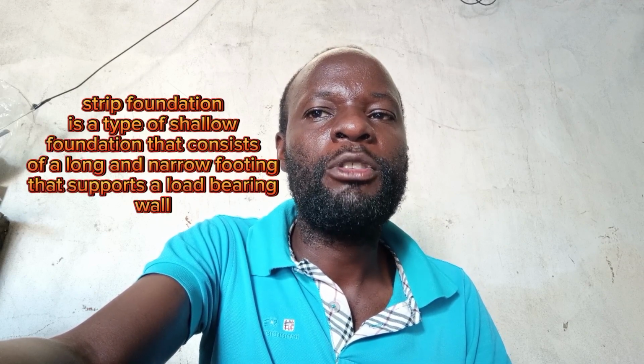So what is a strip foundation? A strip foundation is a type of shallow foundation that consists of a long and narrow footing that supports a load-bearing wall. As you can see in the illustration, that is what we mean by strip footing. I have said that a strip foundation is a type of shallow foundation that consists of a long and narrow footing that supports a load-bearing wall.